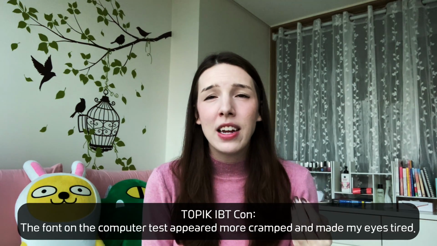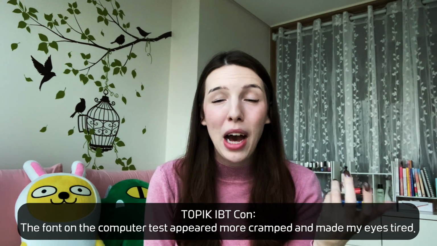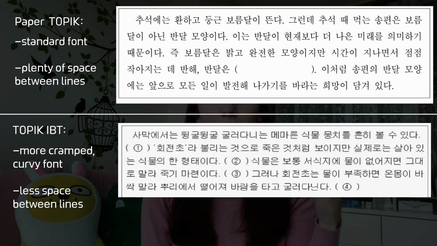Now, as for the cons, there are a lot of ways where the computer one is not as nice as paper. First of all, even though it's shorter, so there's less overall brain fatigue, because of the font they use on the screen, it's actually really exhausting to read for the course of 2 hours. For some reason, they choose this font that looks really squished down and cramped. And so I found myself squinting the entire time, really trying to focus on reading it because it wasn't just naturally entering my eyes, if that makes any sense. I don't know why they chose that font.